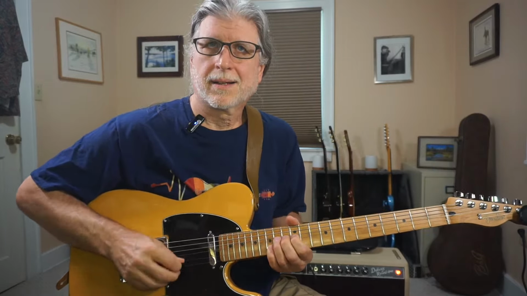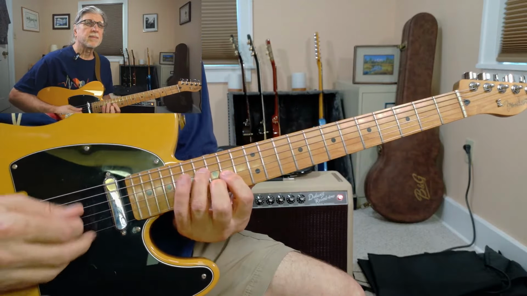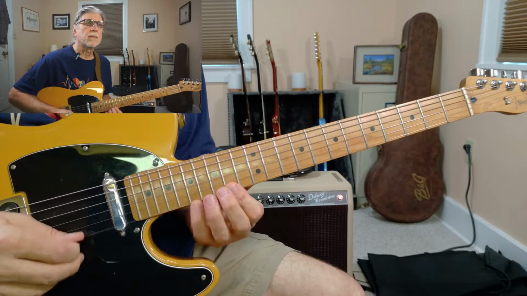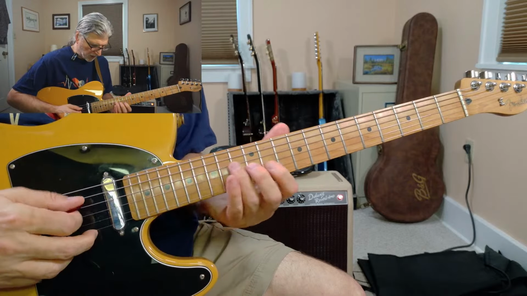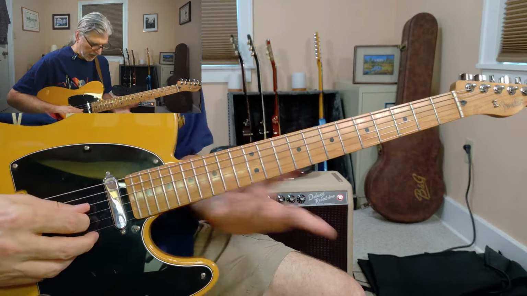Let me go closer so you can see what I'm doing. This would be over a D chord, right? Here's my D. Same as this, it's just an octave up. Okay, so I might outline this. And then I go to an A, I might play this. And on a G, I might play this. And this is a third of a D.